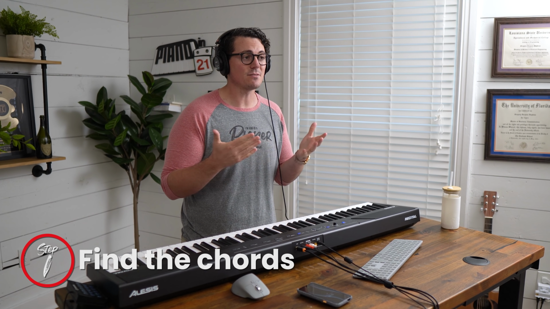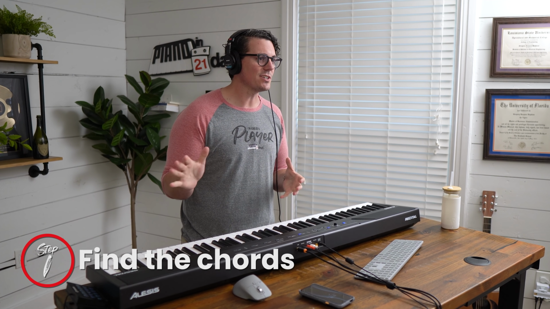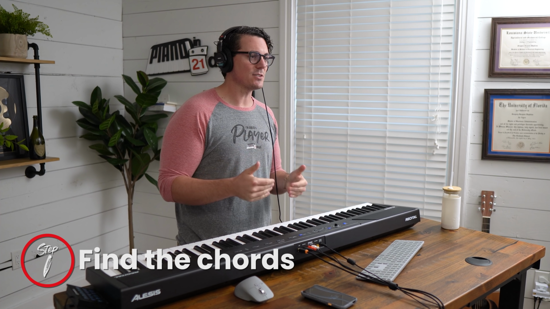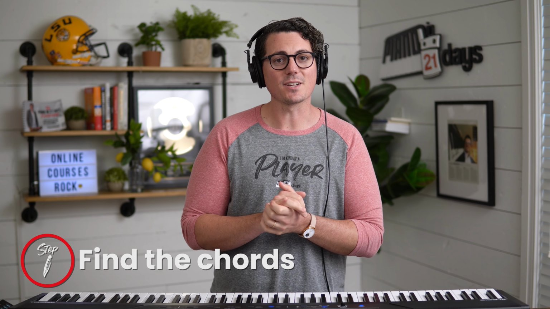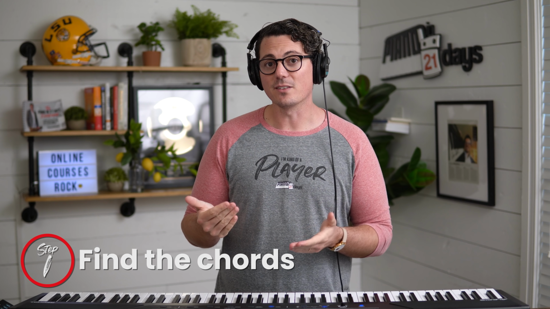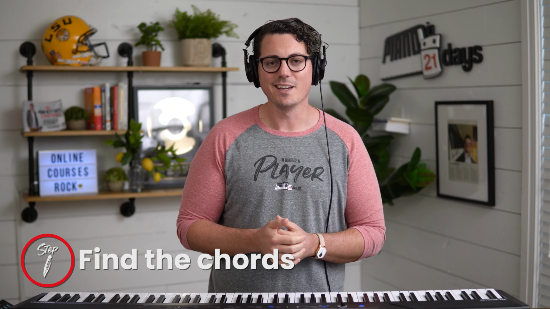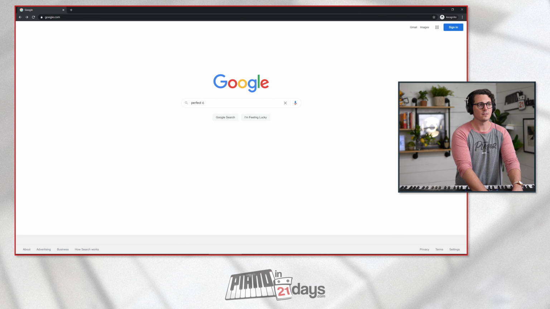The first step in the 5-step song learning process is find the chords, right? We're not using sheet music, anything like that. In this way of playing with chords and improvisation, the Piano in 21 Days approach, we're going to start by finding the chords for free using the internet. The way we do that is we type into our search engine of choice, I'm going to use Google here in this example, the name of the song plus the word chords. So I'm going to go over to Google and I'm going to type in perfect chords.